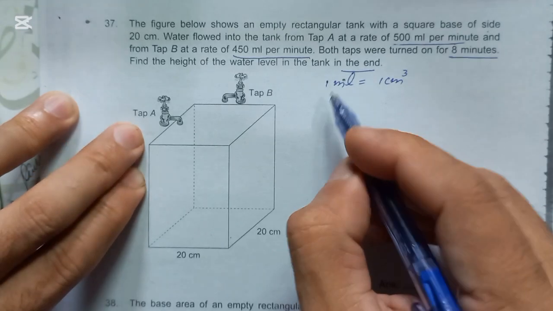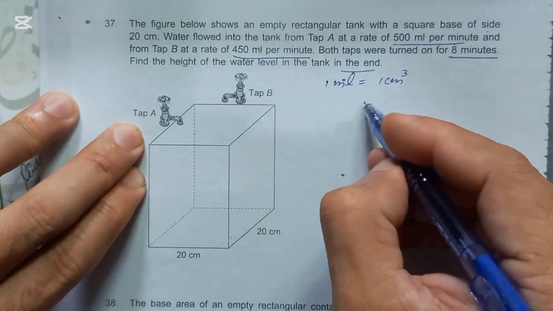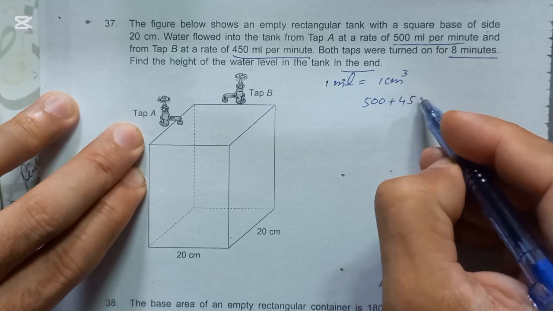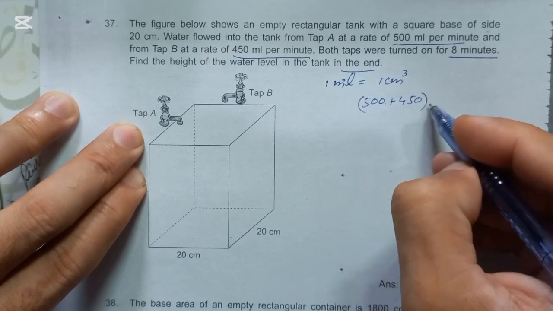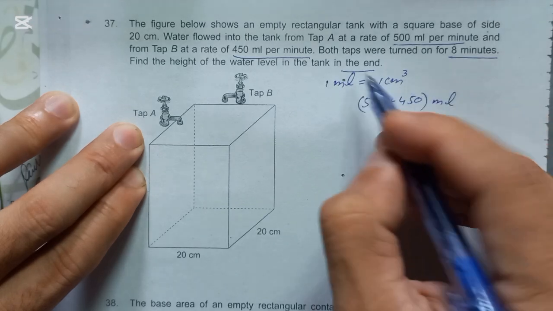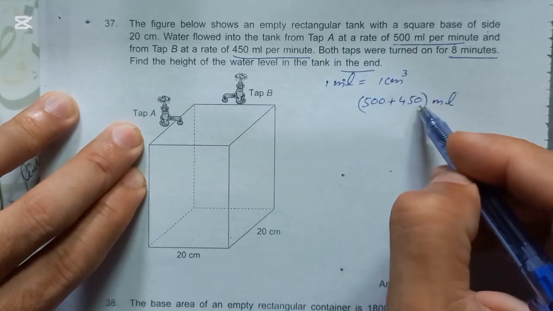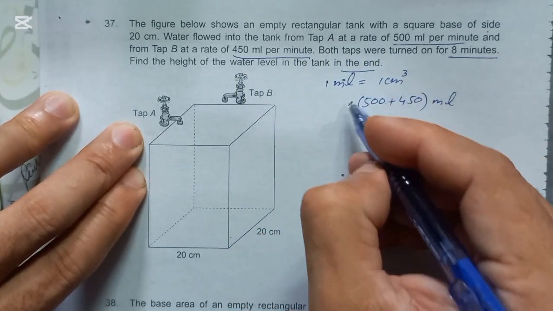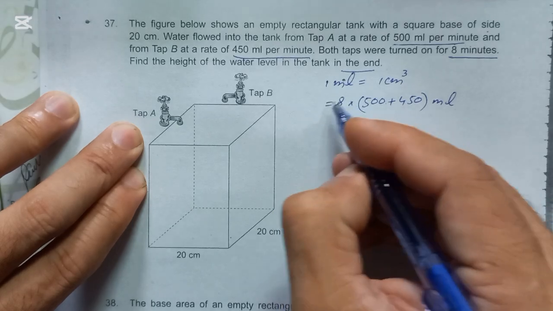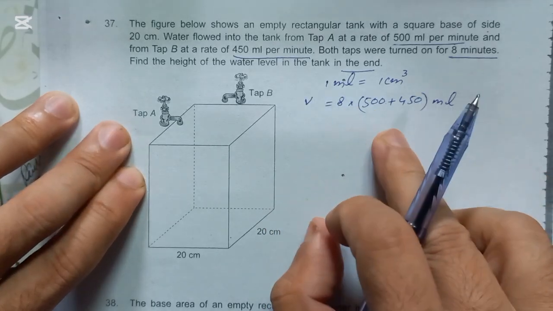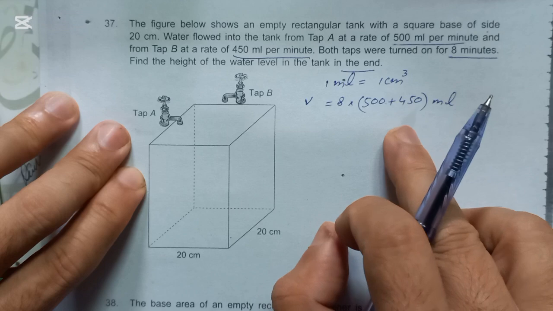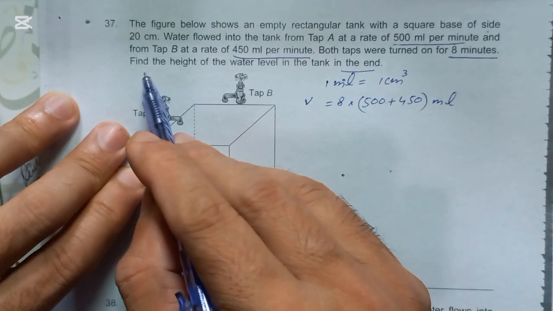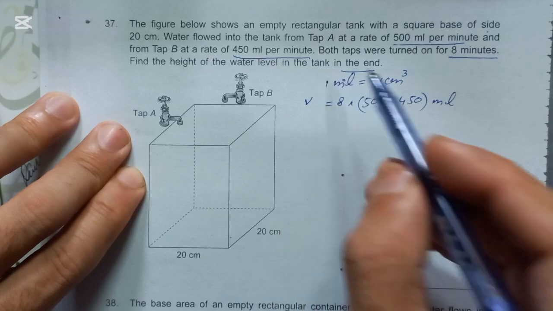Now 500 plus 450 is the water flowed into the tank by both of the taps in 1 minute, but the taps are open for 8 minutes, so multiplied by 8. So this is the volume of the water in the tank after 8 minutes. Now we are required to find the height of the water level in the tank.